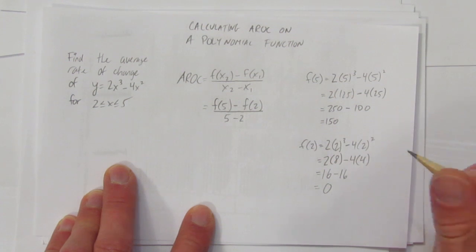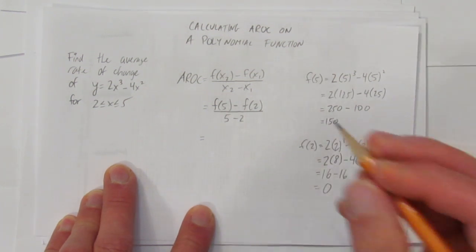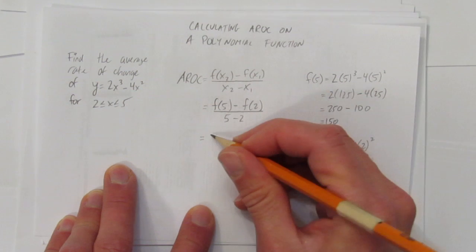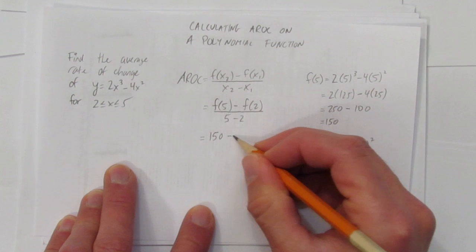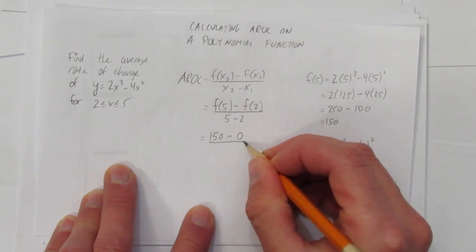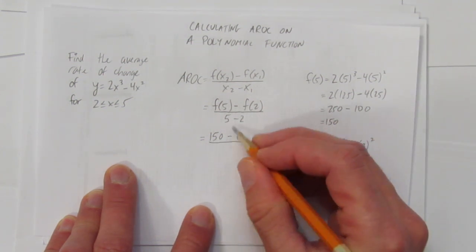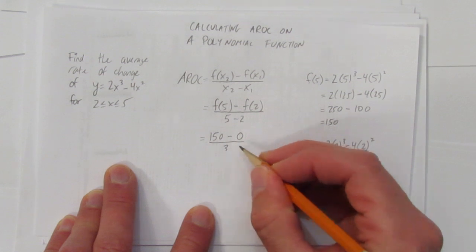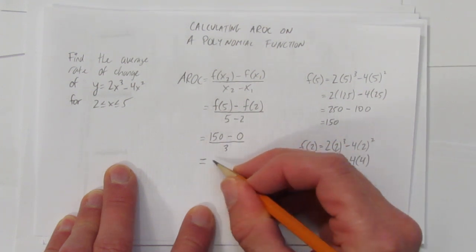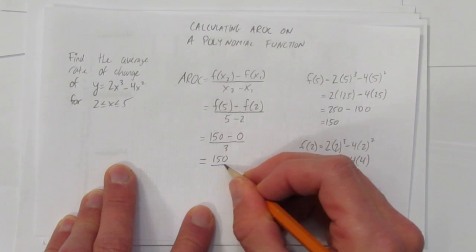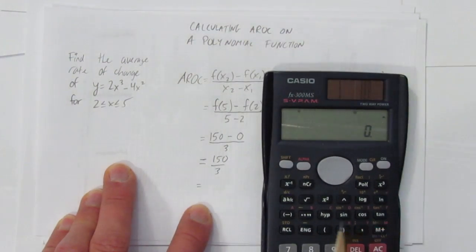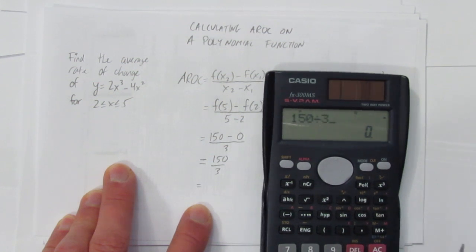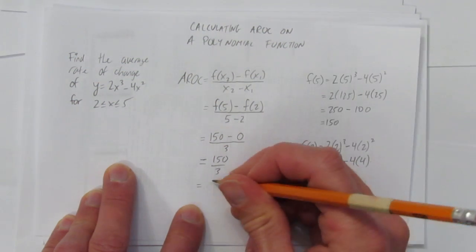Cool. Well, now we've got the value of f at 5 minus the value of f at 2 all over the difference between them. And what's the difference between them? 5 take away 2 is 3. So we get the rate of change is 150 over 3. Again, an easy calculation if you want to do it in your head. Otherwise a calculator. 150 divided by 3 gives 50.